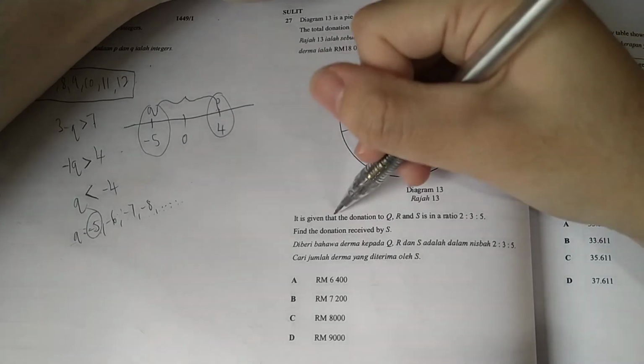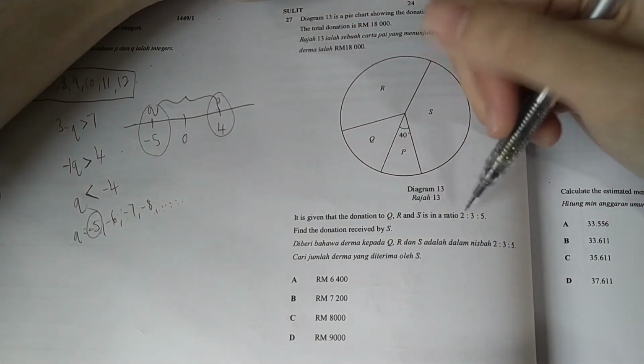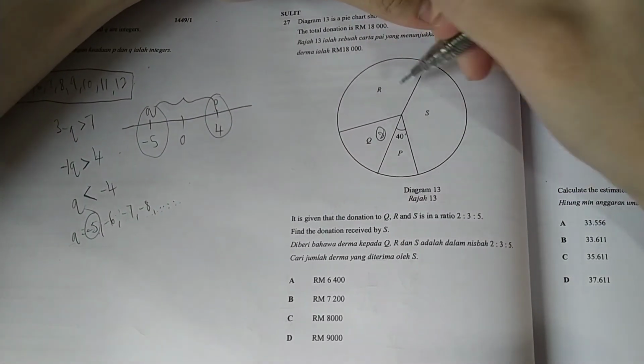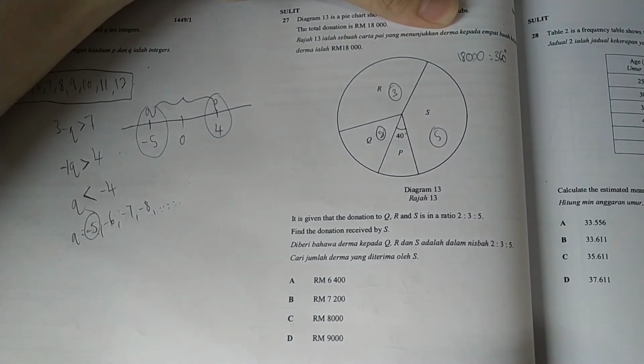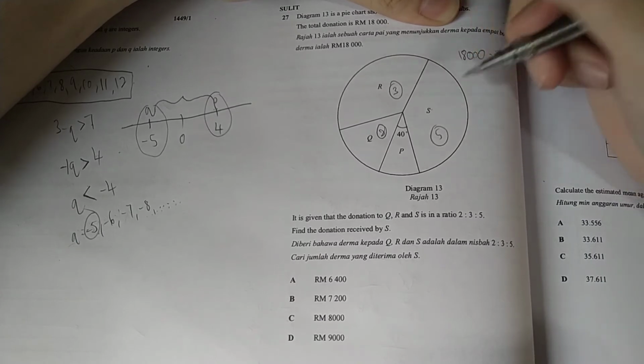Okay. It is given that the donation of Q, R, and S is in the ratio 2:3:5. So Q, the ratio is 2. R, the ratio is 3. S, the ratio is 5. Find the donation received by S. So how to find the donation?